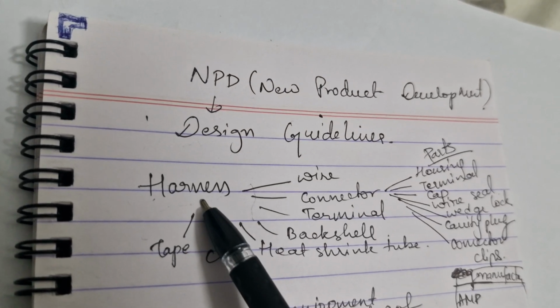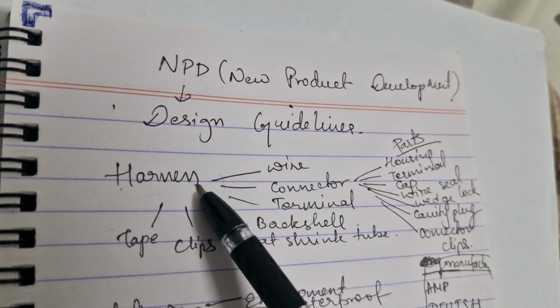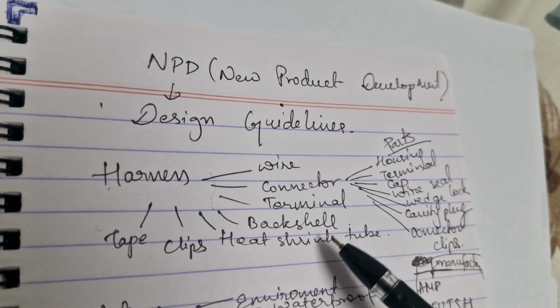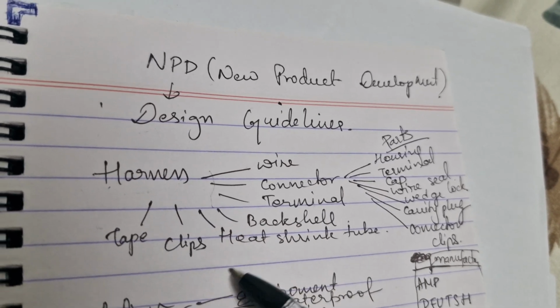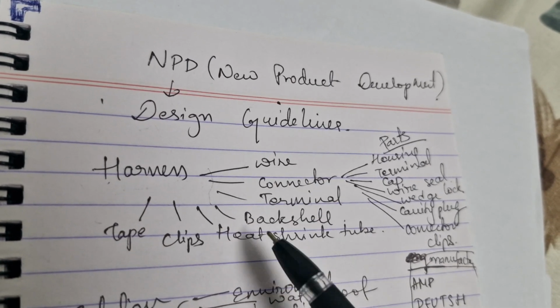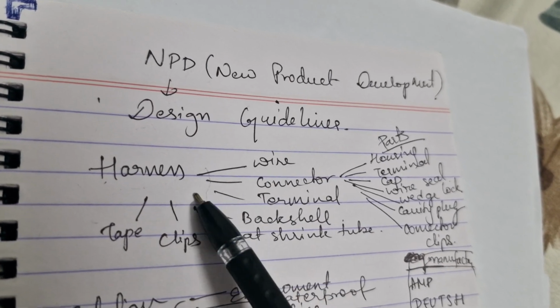And in a harness, what parts does it consist of? It consists of wire, connector, terminal, back shell, heat shrink tube, tapes, clips, everything. So these are the parts of the harness.